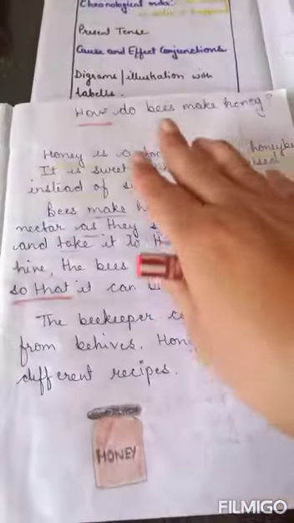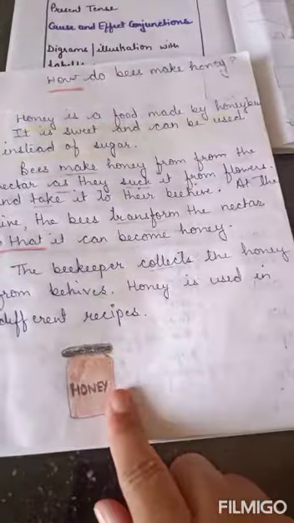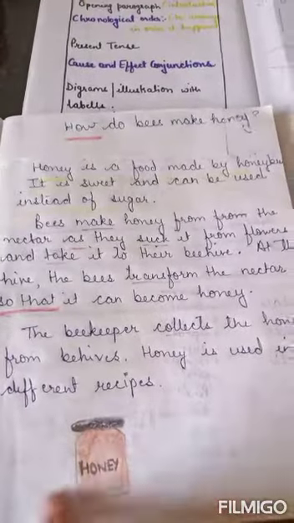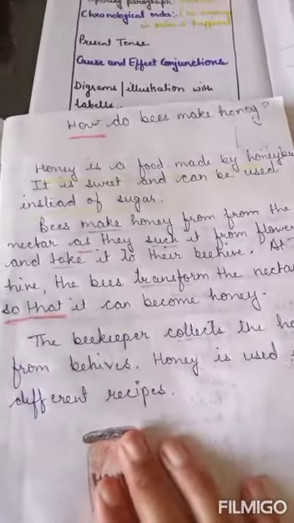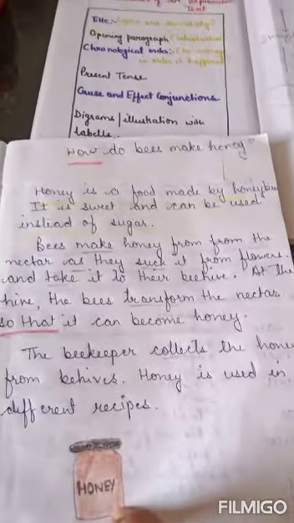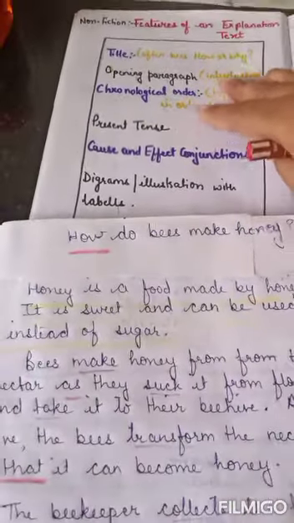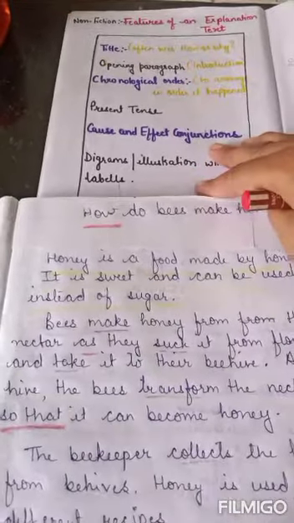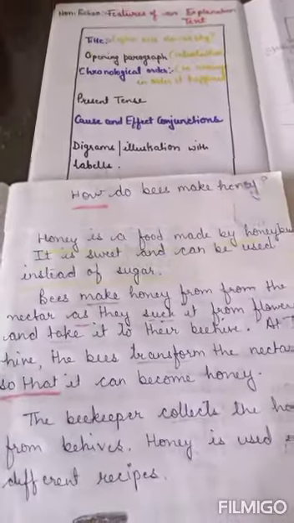Now, diagrams and illustrations. Of course, an explanation text is always supported by a diagram or picture or an illustration. Okay, this is a bottle of honey, so honey is written here. It's a label diagram. Alright, so do you understand the features of an explanation text now? Yes, good.